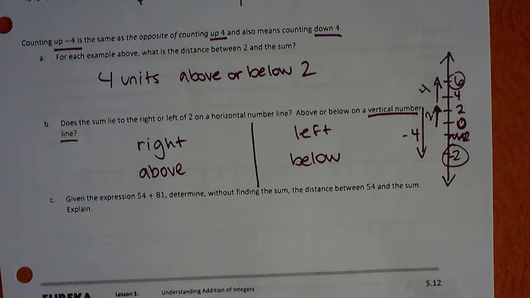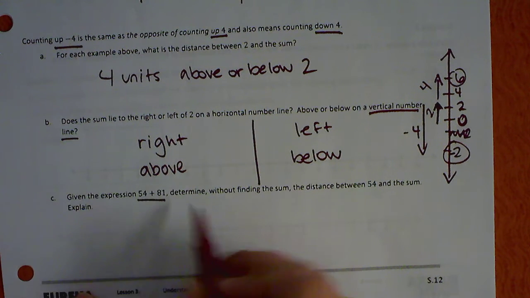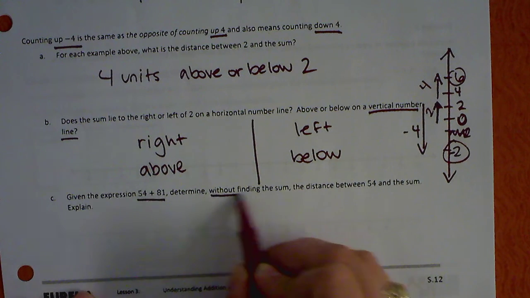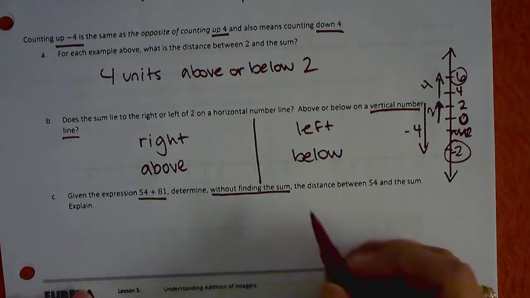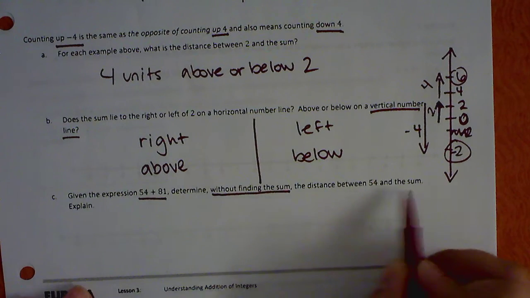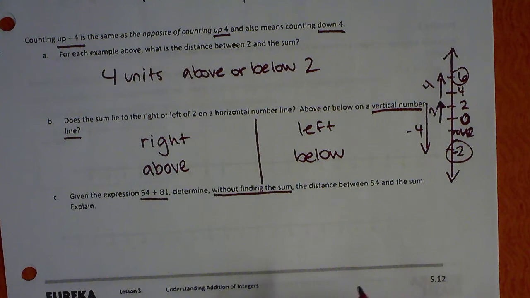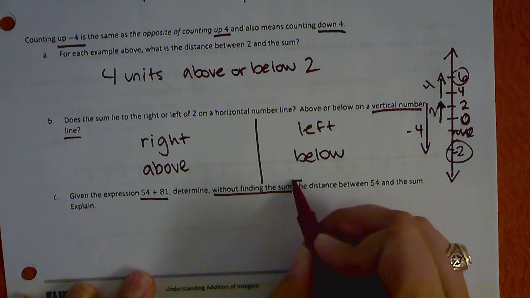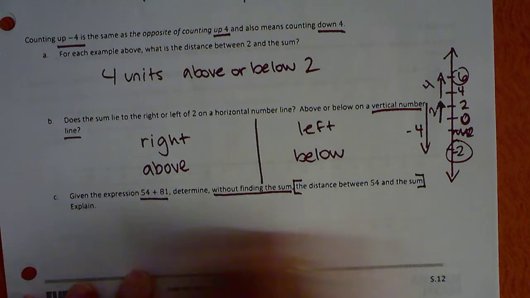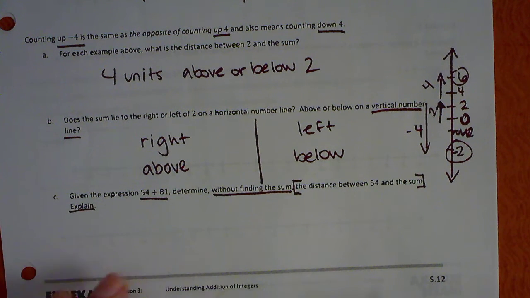All right, part C says, given the expression 54 plus 81, determine without finding the sum, the distance between 54 and the sum, and explain. So we're trying to find the distance between 54 and the sum, and we need to explain.